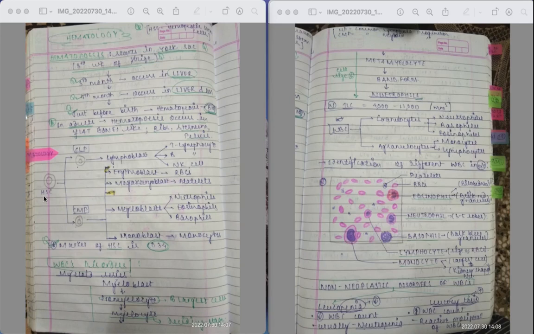Now the basics of the hematopoietic stem cells. These are the hematopoietic stem cells present in the yolk sac in intrauterine life. These cells migrate to different parts of the body, like first liver, spleen, and bone marrow. And then in adulthood, it appears in the bone marrow mostly. The hematopoietic stem cells are basically of two major types: the colony lymphoid forming cells and colony myeloid forming cells.